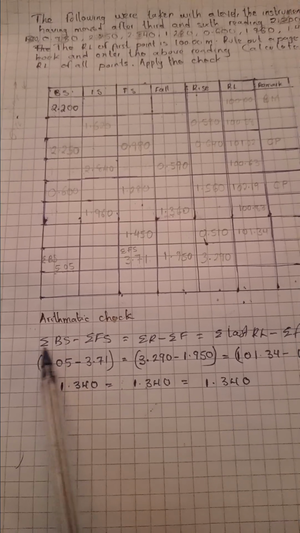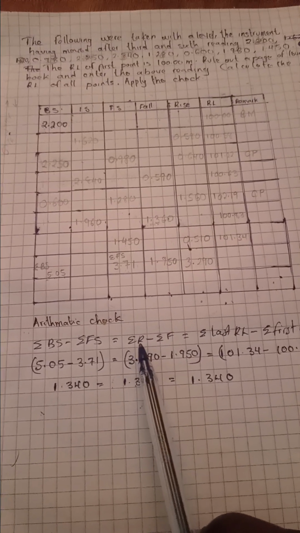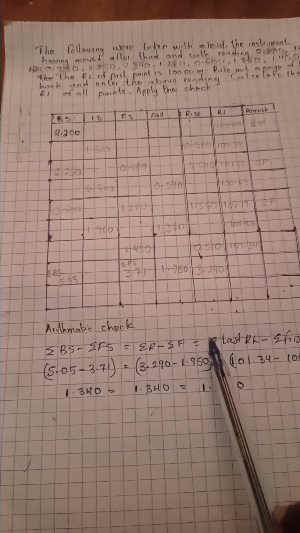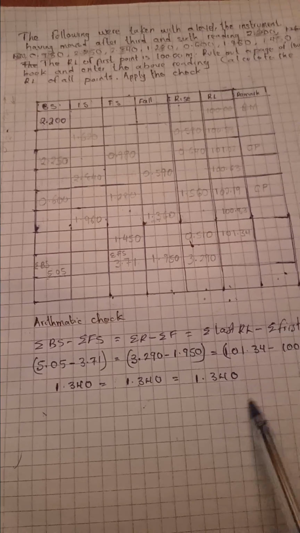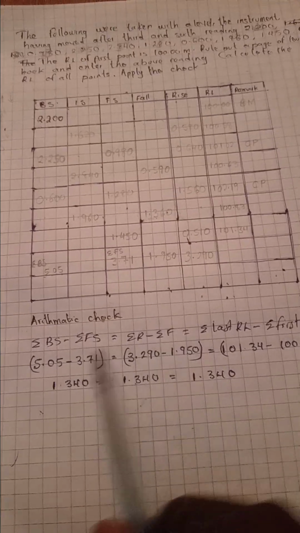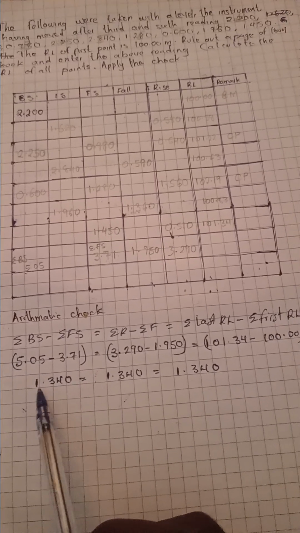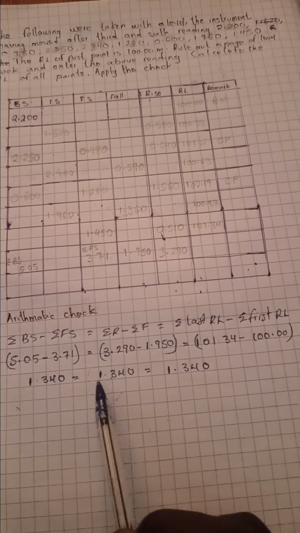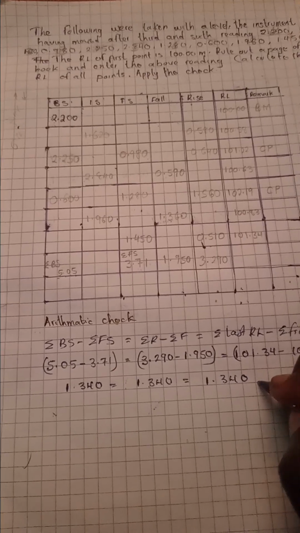We do it like this: summation of BS minus summation of FS must be equal to summation of rise minus summation of fall, and must be equal to last reduced level minus first reduced level. The first one, if you subtract, you'll get 1.34. The second one will also get 1.34. The third one, 1.34. That means that these values are correct.